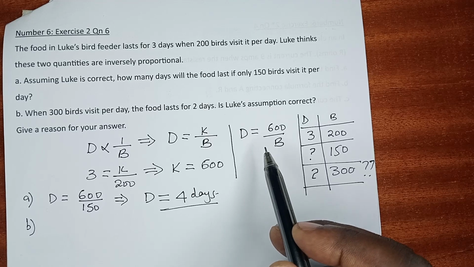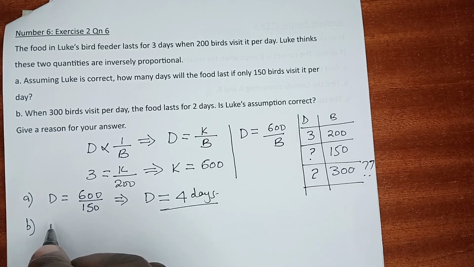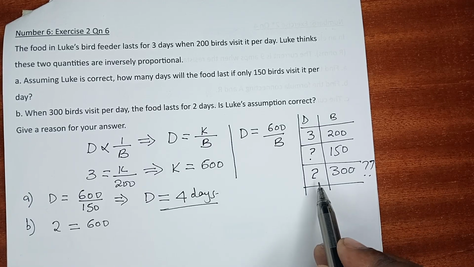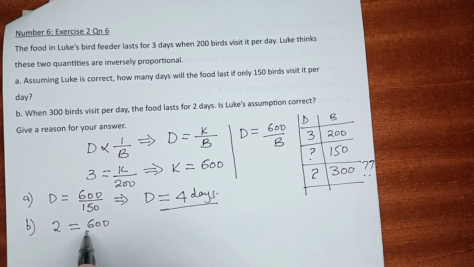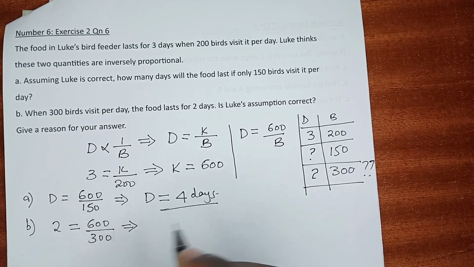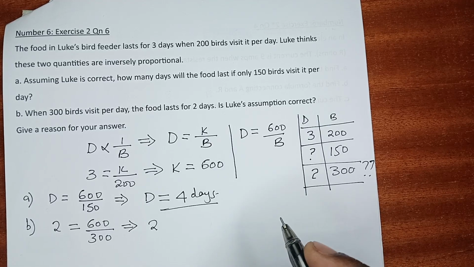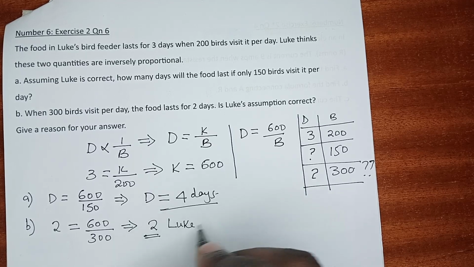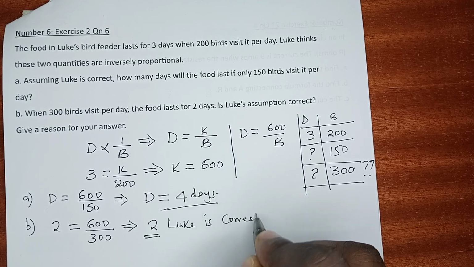So we simply substitute in the original formula or relationship between D and B, and we have 2 equals 600, because we are talking about 2 days, 600 which is the value of k, all over 300, which is the new number of birds. And sure enough, 600 divided by 300 equals 2. And therefore, Luke is right. 300 birds visiting the nest per day will consume the food in exactly 2 days. And therefore, Luke is correct.